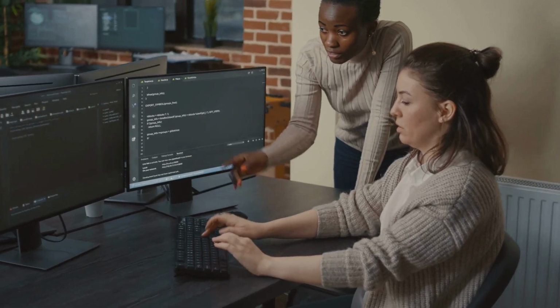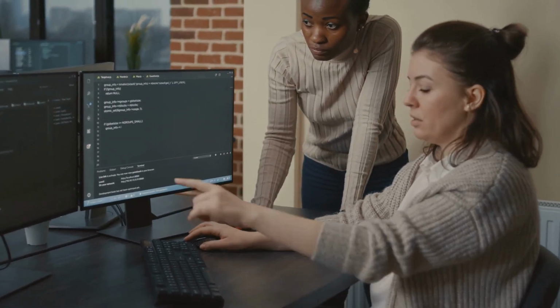By the end of this tutorial, you'll have a good understanding of how to use C# in Unity to create interactive and dynamic behaviors. So let's dive in and start coding. Remember, practice makes perfect. The more you code, the more comfortable you'll become with it. So, don't be afraid to experiment and try new things.